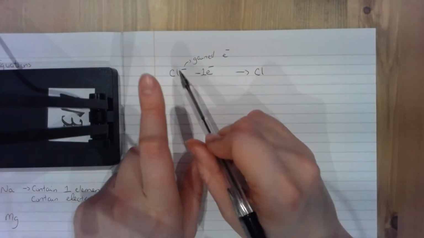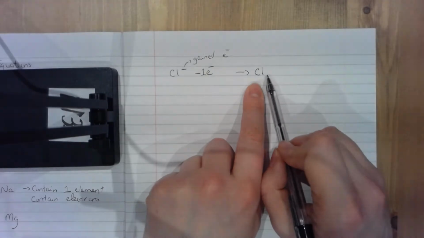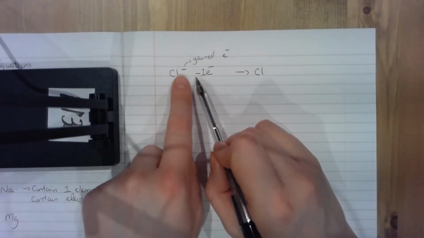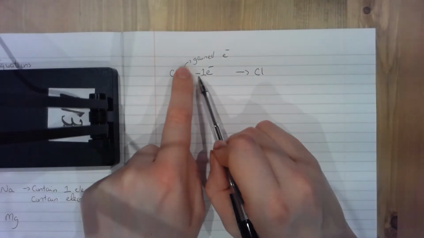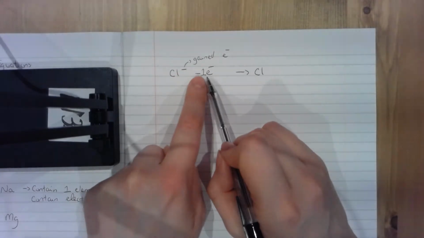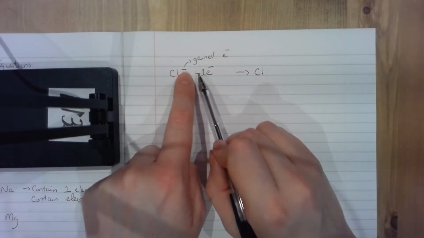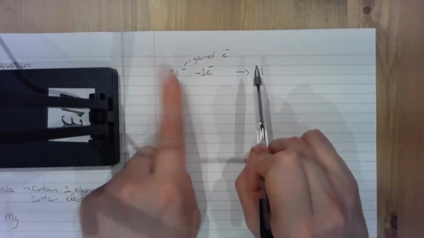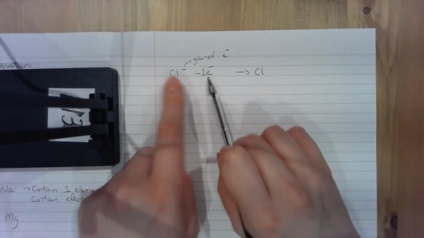What you're going to see, you have an ion on the left, you've got something neutral on the right, and these two signs match, okay? So you've got a minus on your ion, you're going to take away the electrons. Those two signs should always match. Again, it's a half equation. I've only got one element included and I've got electrons.